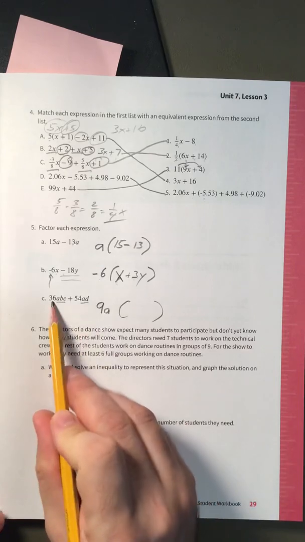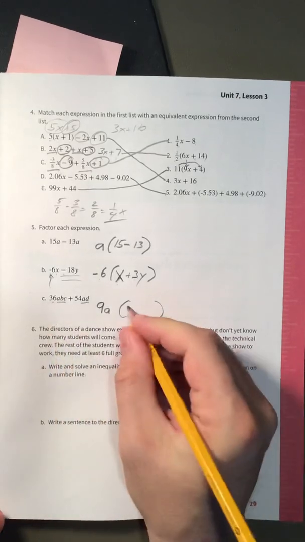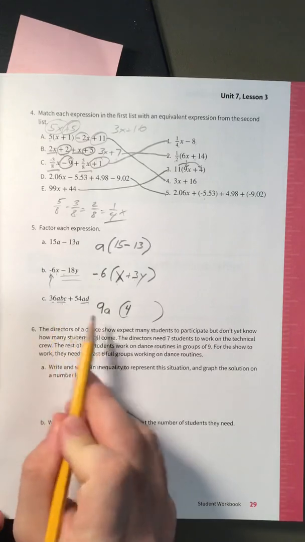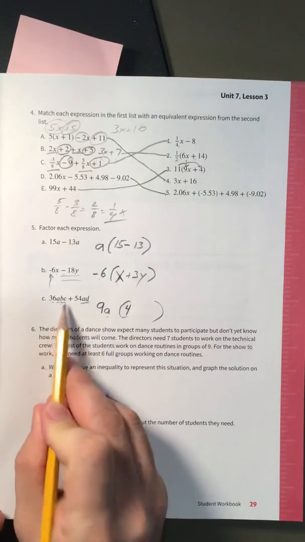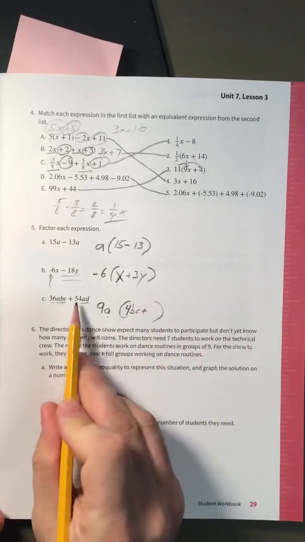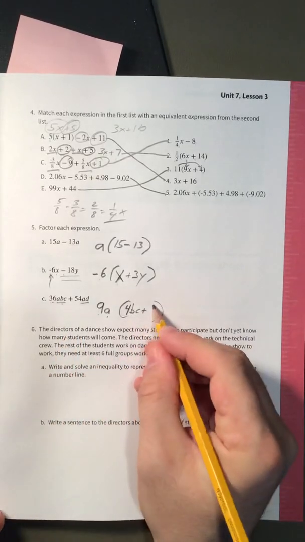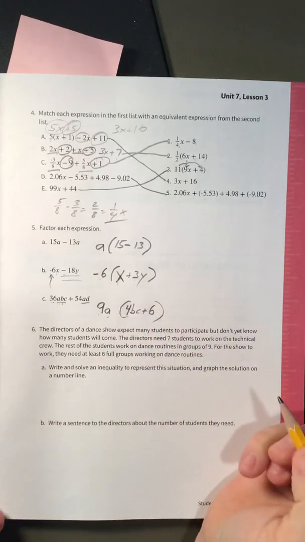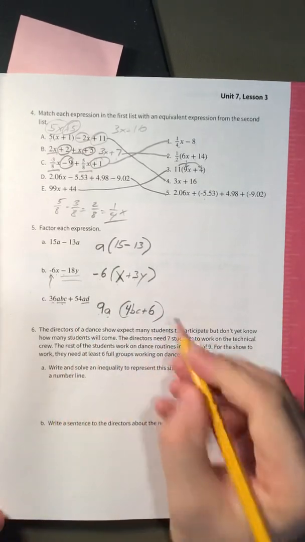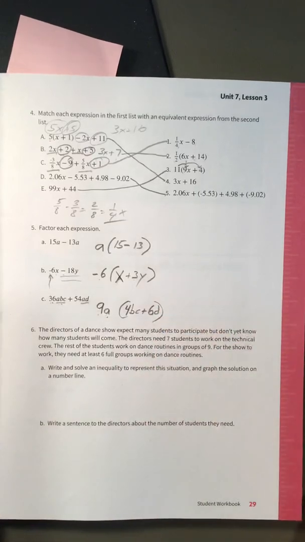So 9 times what would give me 36? 4. And what variables am I missing? I already have an a, so I'm missing the b and the c. 9 times what would give me 54? 6. And what variable am I missing here? I already have an a, so it would be d.